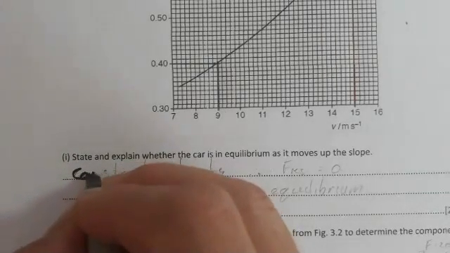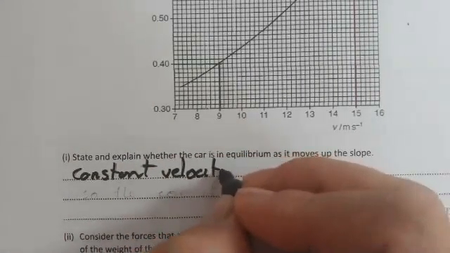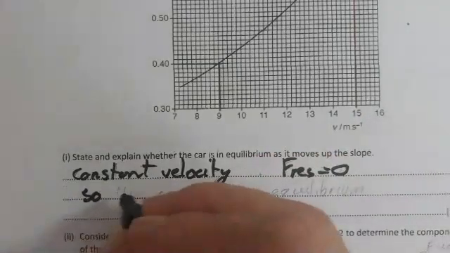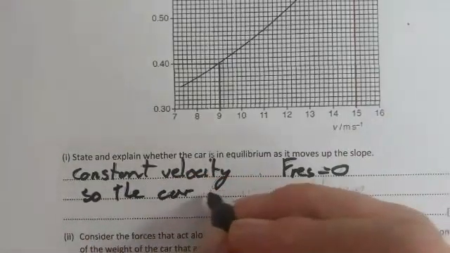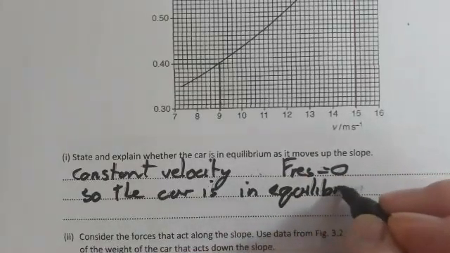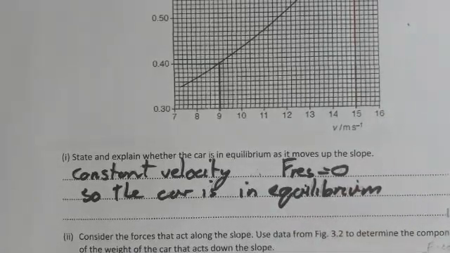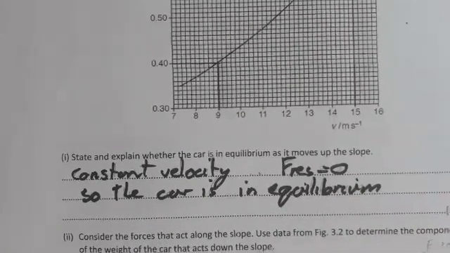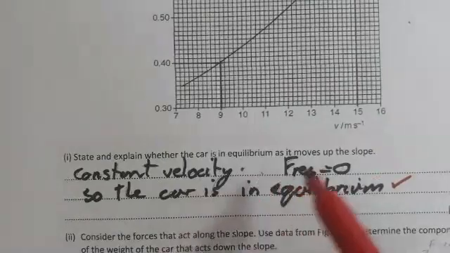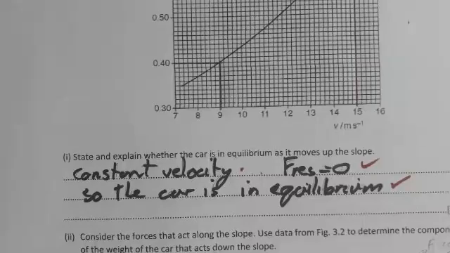Since my car is moving at a constant velocity, my resultant force is 0, so the car is in equilibrium. Right. So you needed to think with that last bit that the car is in equilibrium, because it says state and explain whether the car is in equilibrium. So yes, the car is in equilibrium, constant velocity, so resultant force is 0. You will score the marks for that.